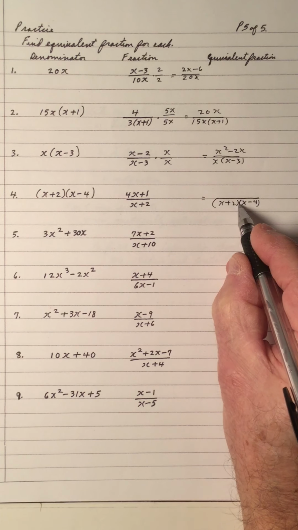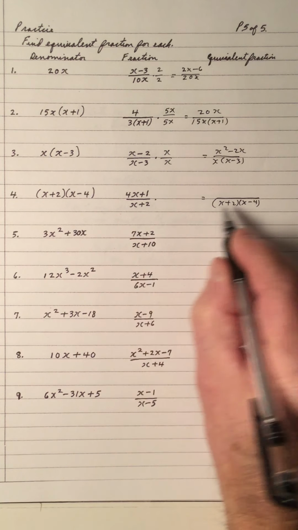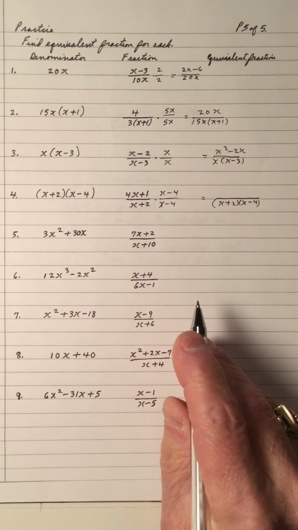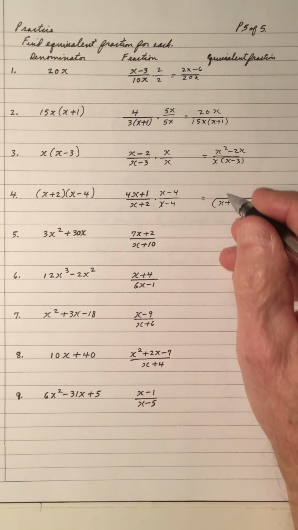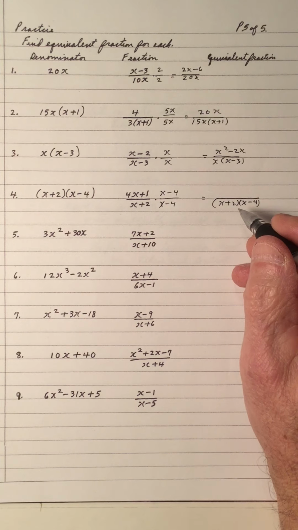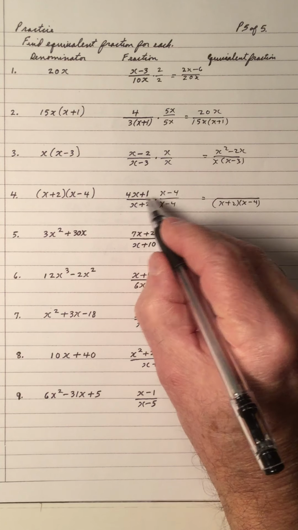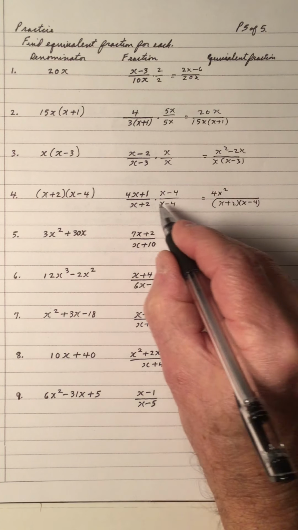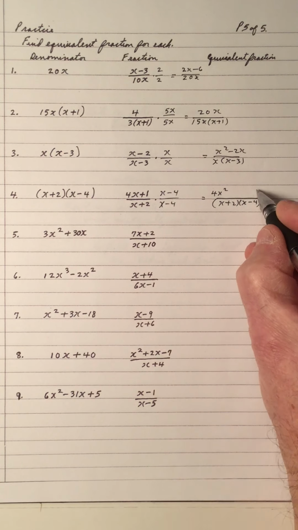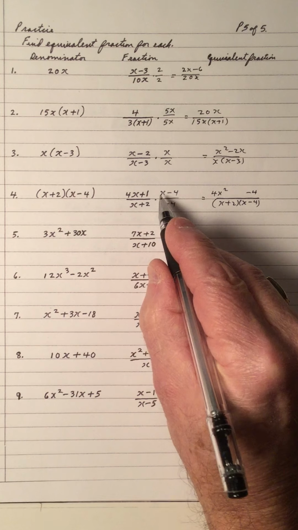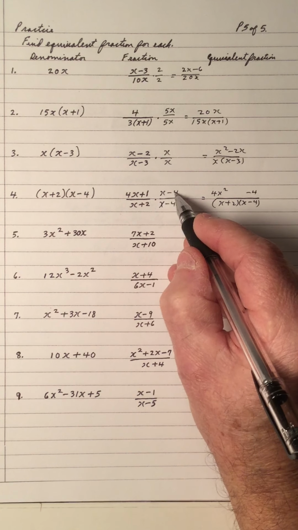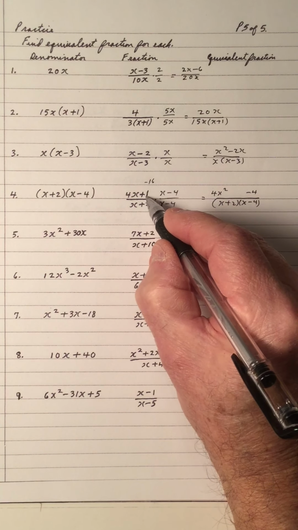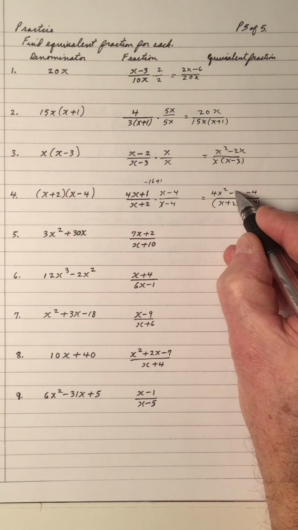I need this denominator. So what do I need to multiply x plus 2 by? X minus 4. So I multiply the top by x minus 4. Now, I could multiply this out and write it down again, but watch, I'm going to do the FOIL on this faster. 4x times x is 4x squared. 1 times negative 4 is negative 4. So that's the first and the last. Now, if I do outside, inside in my head, that gives me a negative 16x. That gives me 1x. So that's negative 15x.